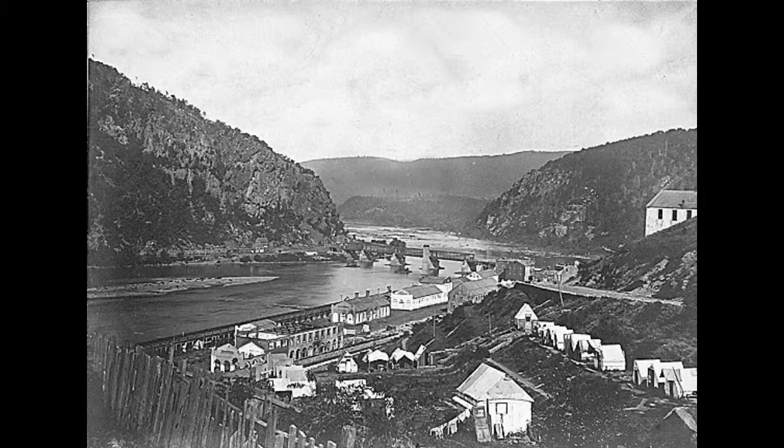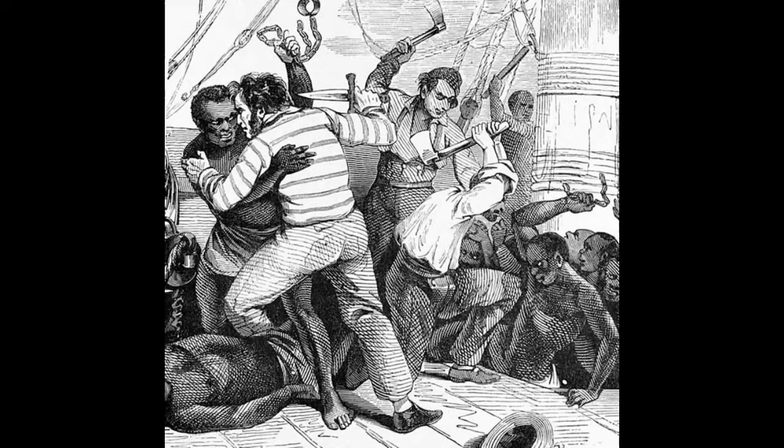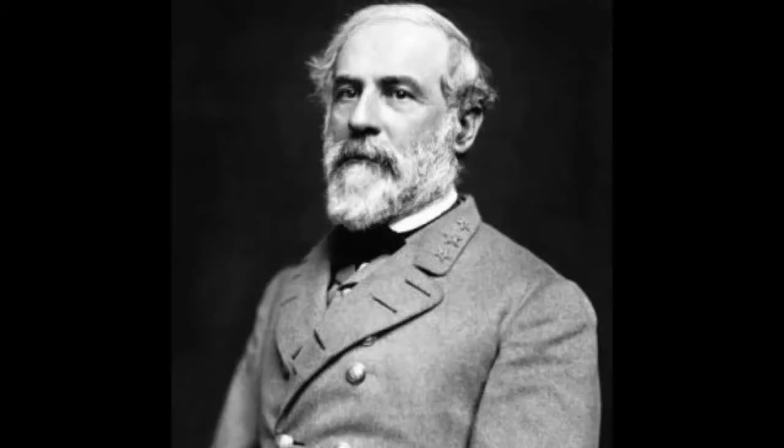This arsenal, where weapons are stored, was Brown's way to start a revolt. He hoped to seize weapons and give them to enslaved black people to start a slave uprising in the South. Brown's plot was ended by General Robert E. Lee, who captured all 13 men. Brown was sentenced to death by hanging for treason.